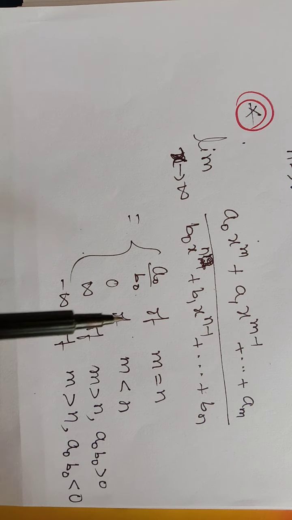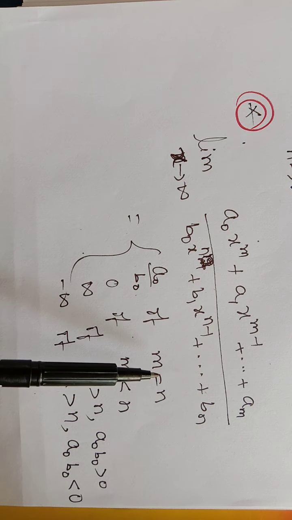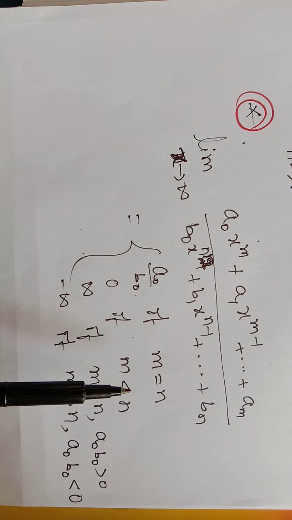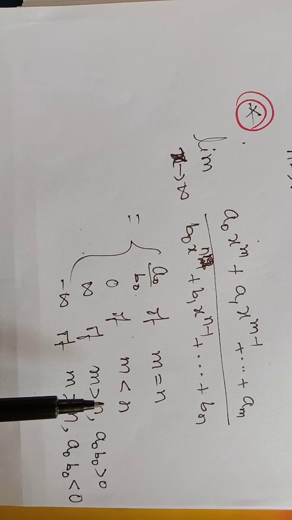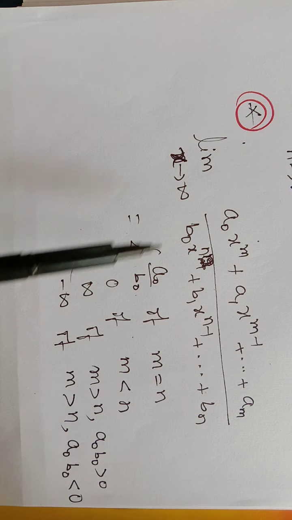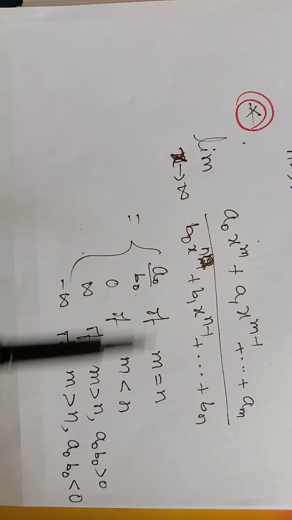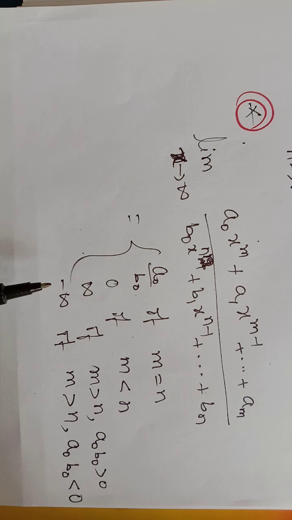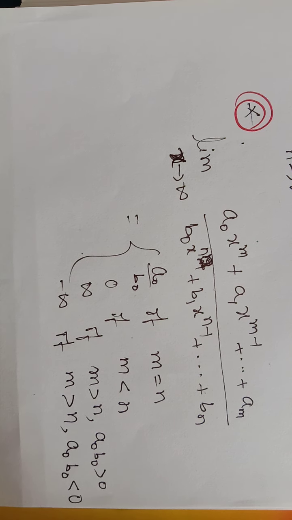The coefficients give a0 by b0 if m is equal to n, where the degrees of numerator and denominator are the same, 0 if m is less than n, and infinity if m is more than n, when both leading coefficients are positive or both negative, so the product a0 b0 is positive. If the product is negative, the outcome is minus infinity. We will move on to some examples for this.